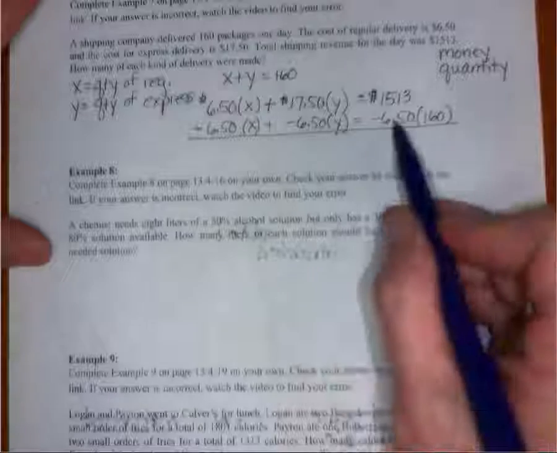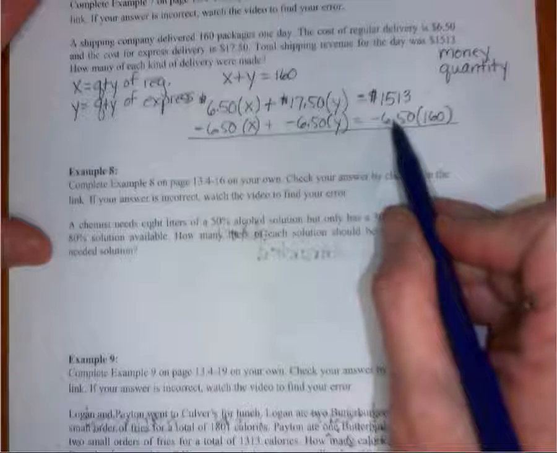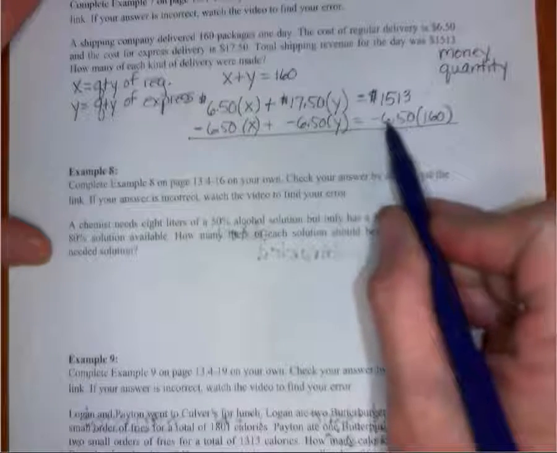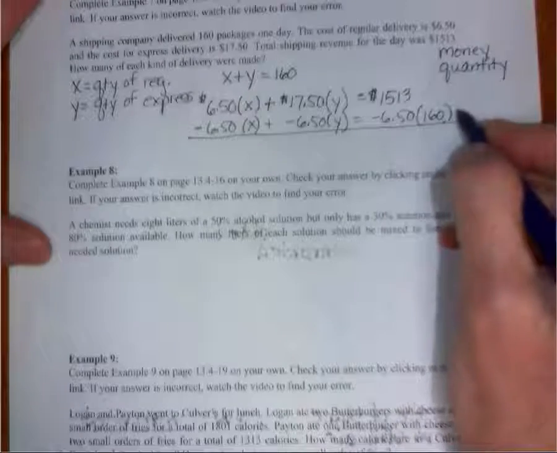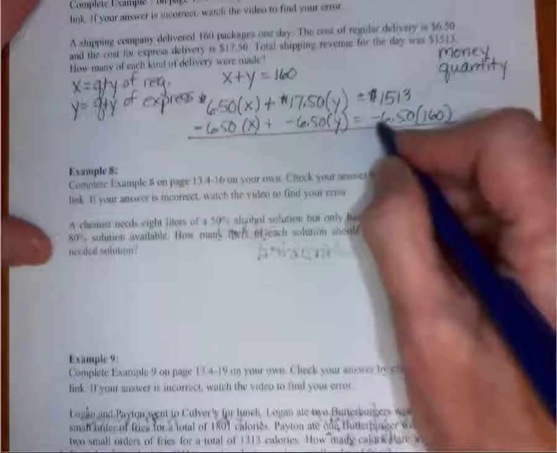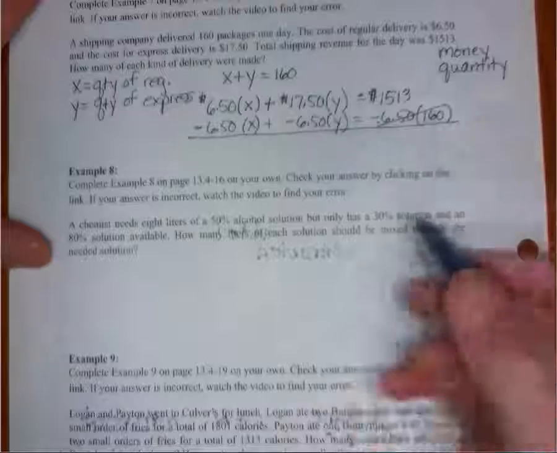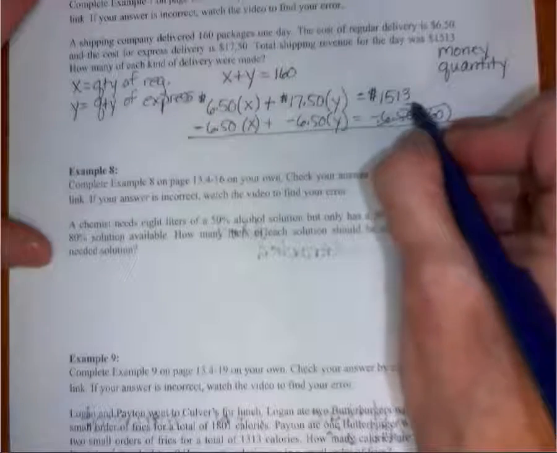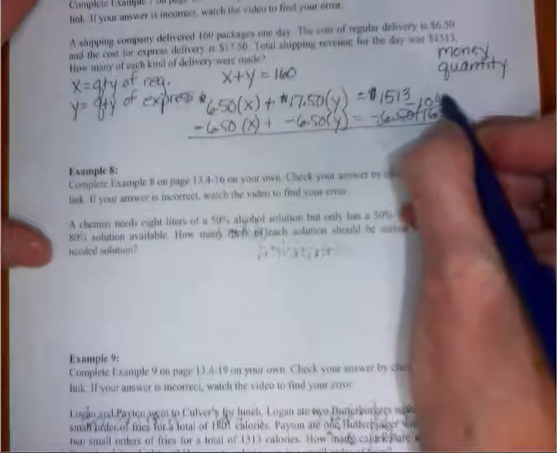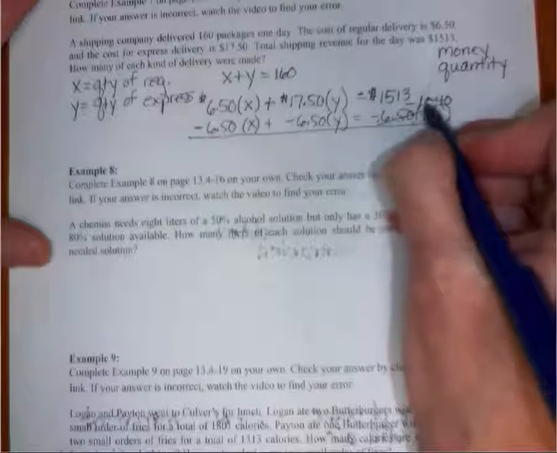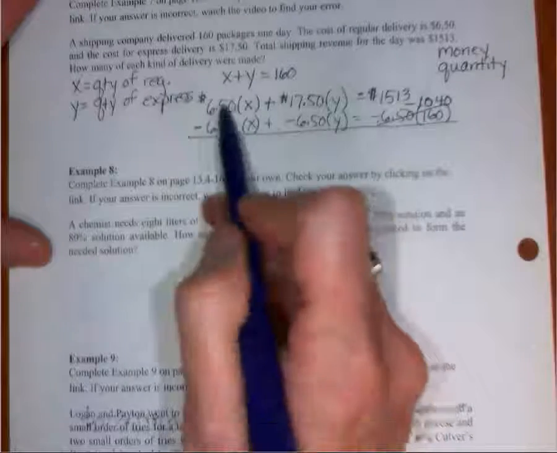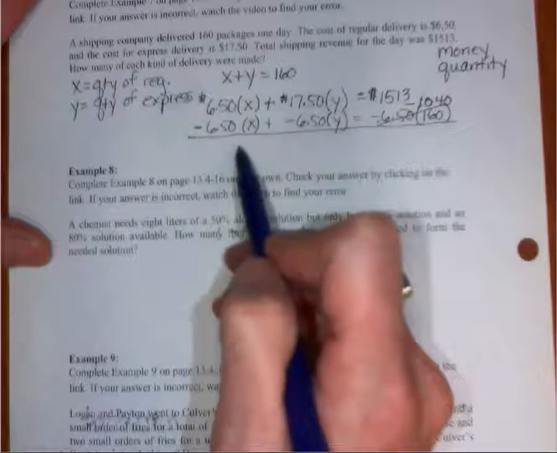Before I do that, I'm going to multiply 160 times 6.5, which gives me, instead of that, I'm going to replace that with the actual number, which is negative 1040. So when I add these, they become 0x, which is 0.